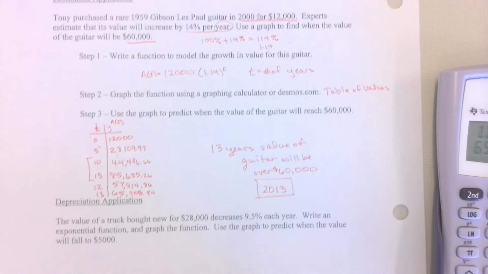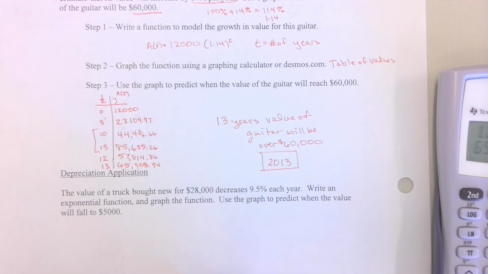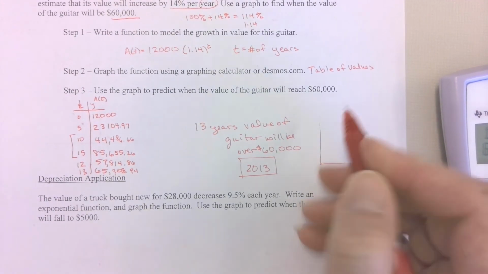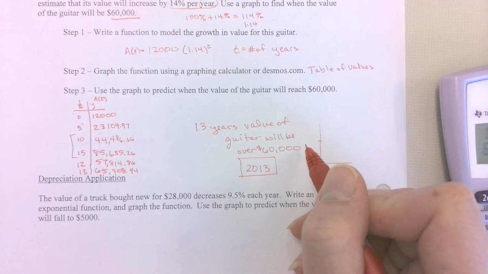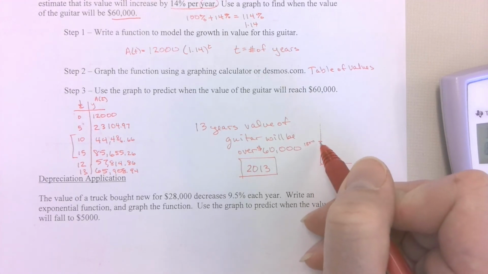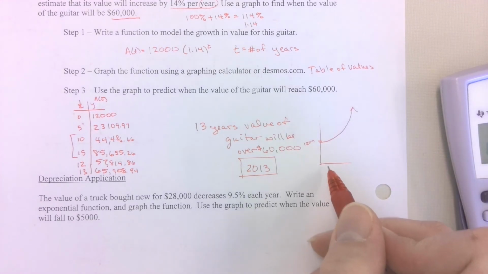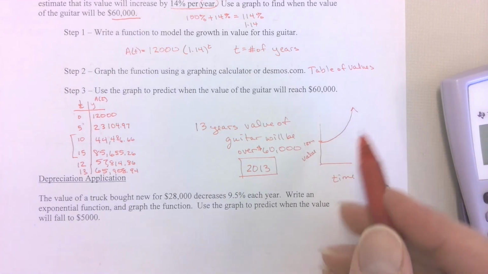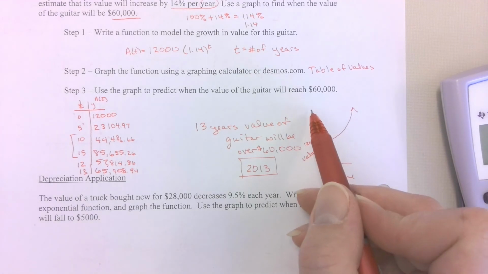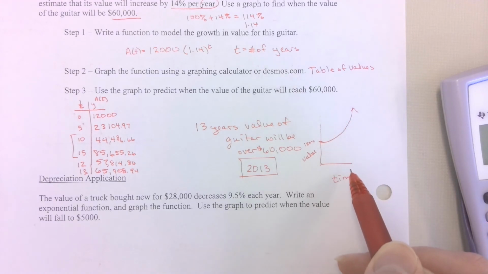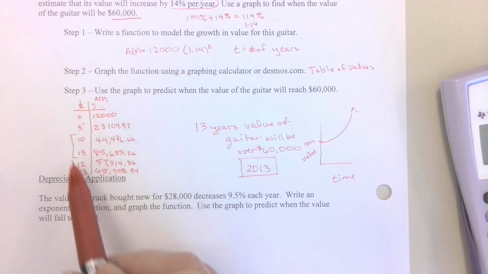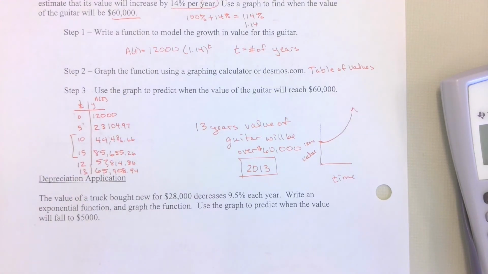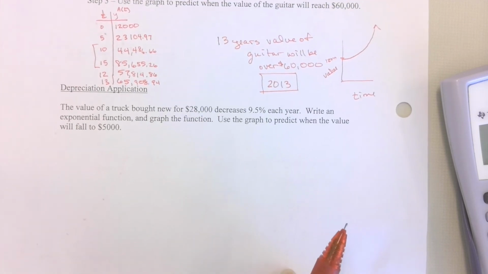All right, so we have a depreciation one. Before I move on to that, again, I would graph this, and on my graph, we would have it charted out here, but it would start at 12,000, and then my graph would start going up. And so we would have our time down here, and we would have the value over here. And so if I was looking at my graph, I would count up to 60,000 and see where it hits and come down and see what that time is on the x-axis. But I was able to do that by trying some numbers, and I knew it was between 10 and 15, so I zoomed in and checked on those. Okay, so back to this depreciation example.